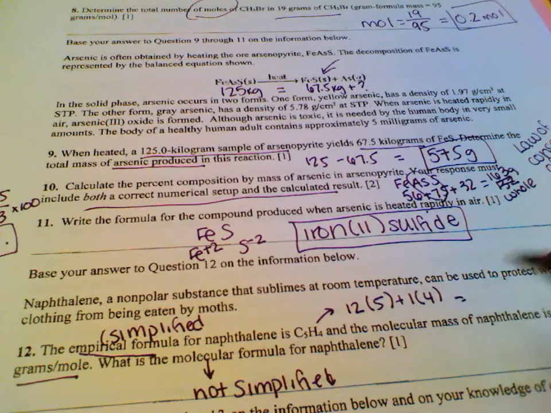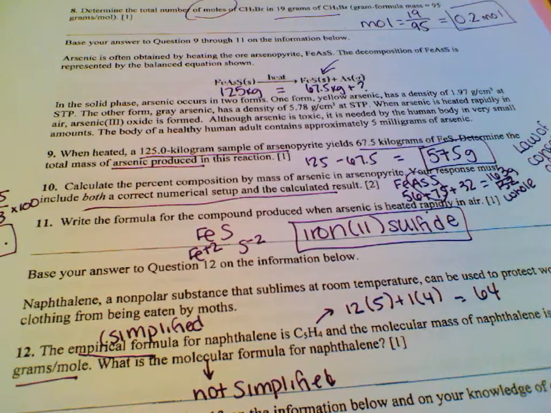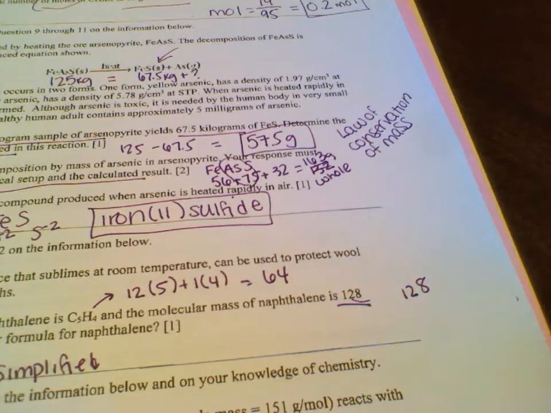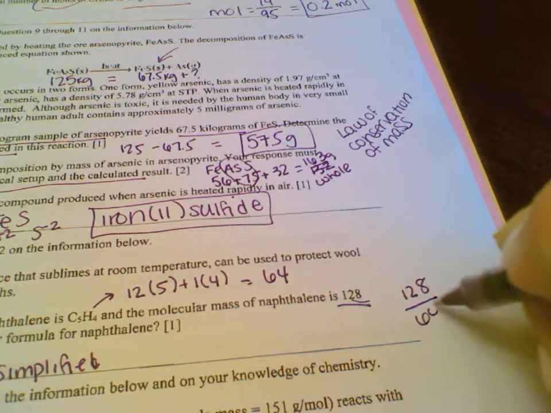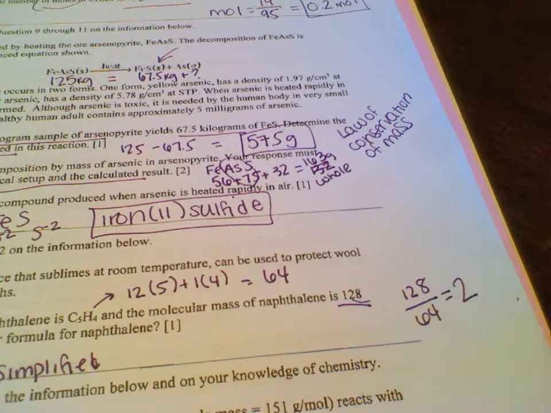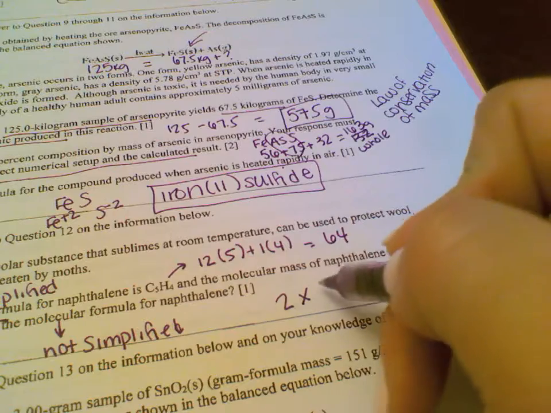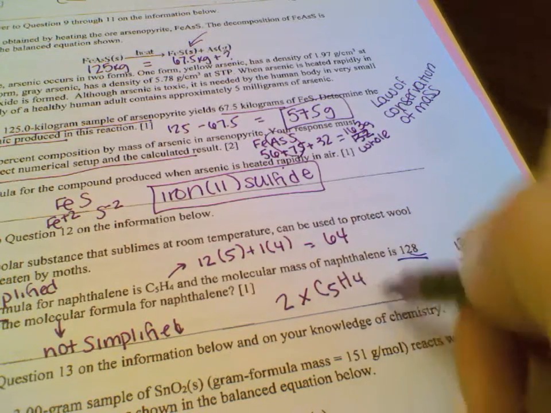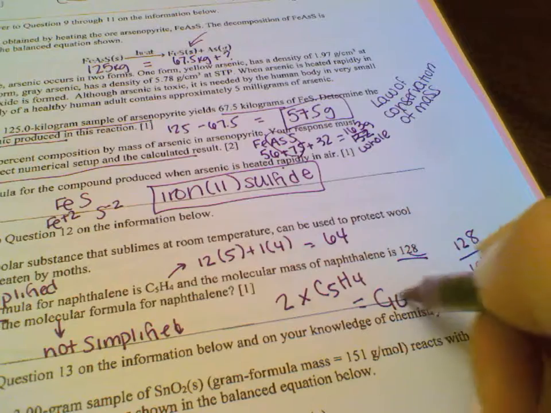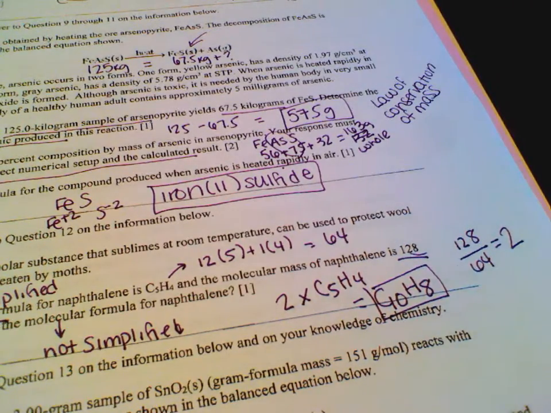So 12 times 5 is 60, plus 4 gets me 64. And so I'm going to figure out, okay, well, 128 divided by 64, because that's the mass of the simplified formula. I'm going to get 2. So I'm going to go 2 times that C5H4. I'm going to distribute it. So I get C10H8.